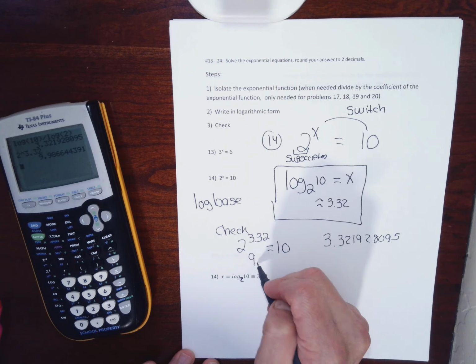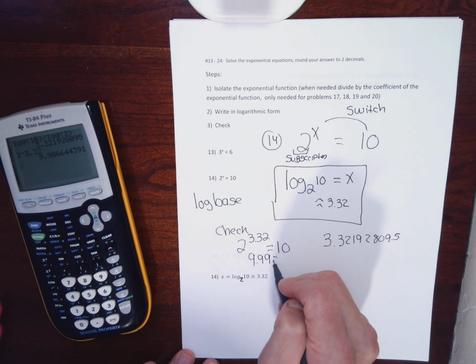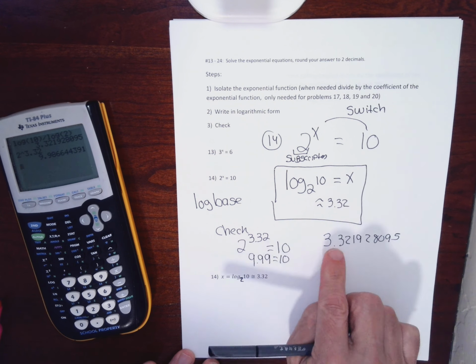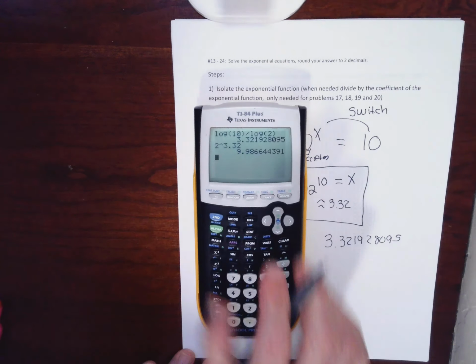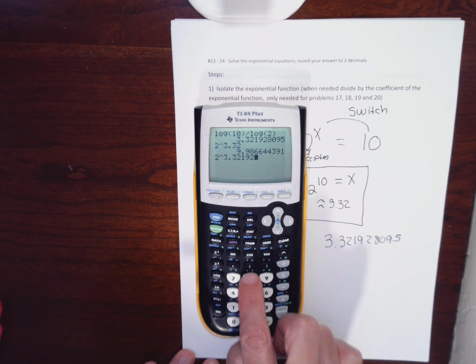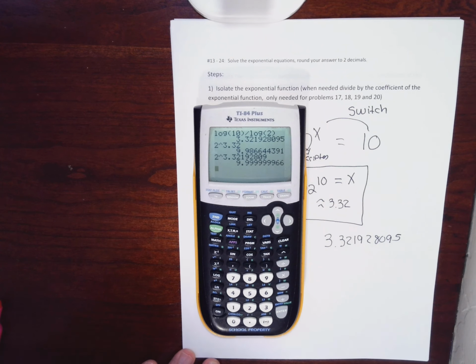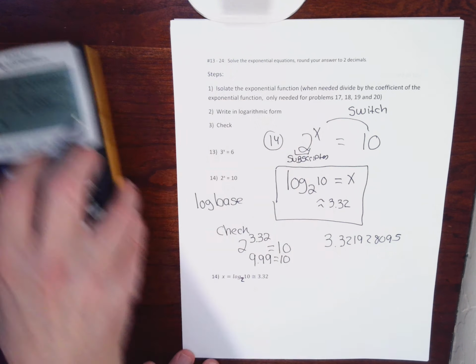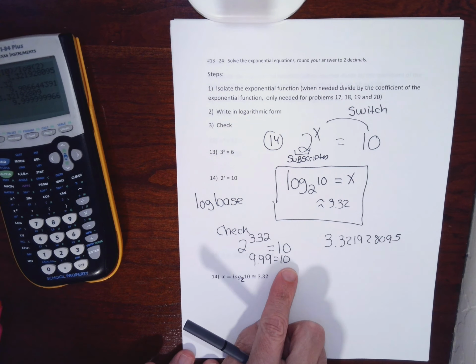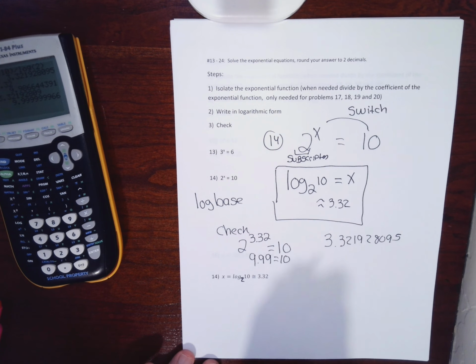So it's not a perfect check, but if I checked more decimals, if I did 2 exponent 3.32192809, then look how much better it checks. It's not going to check perfectly when you're checking a decimal approximation. You're getting rounded answers, but 9.99 is close enough to 10 that I believe my algebra is right.